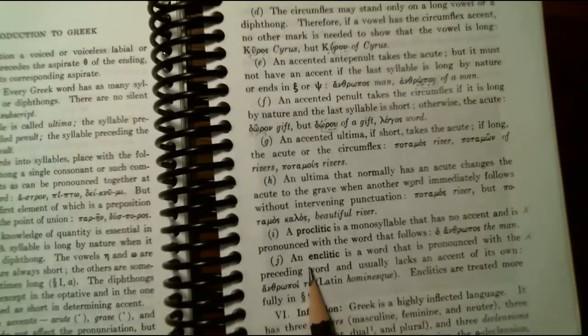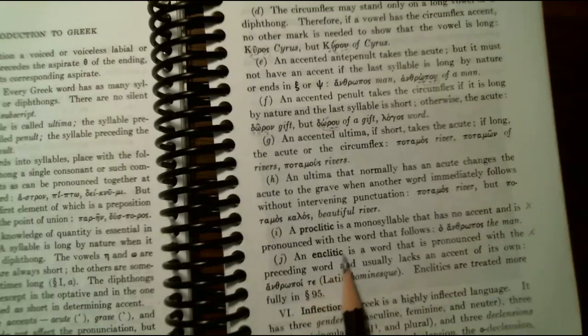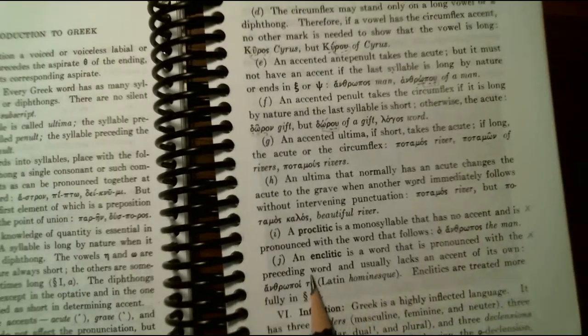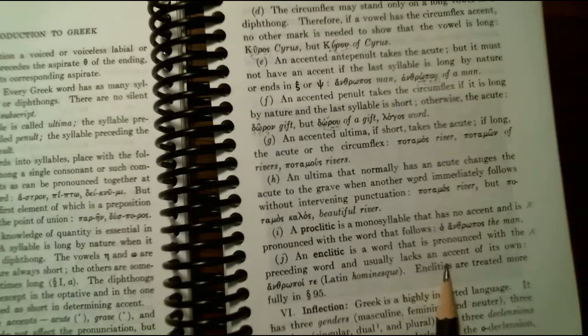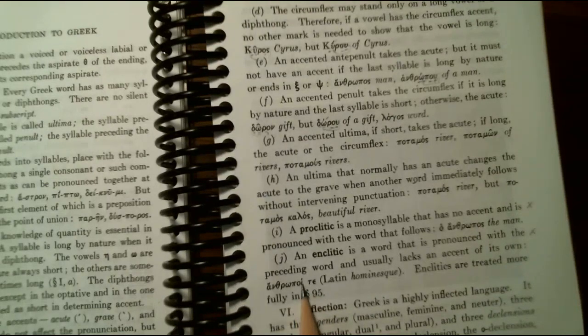An enclitic leans back, that is, it comes after, right? So an enclitic is a word that is pronounced with the preceding word and usually lacks an accent of its own. For example, anthropoi te. Now this is interesting here because the accent that would have been on te is being transferred to anthropoi, right? So this is plural men.